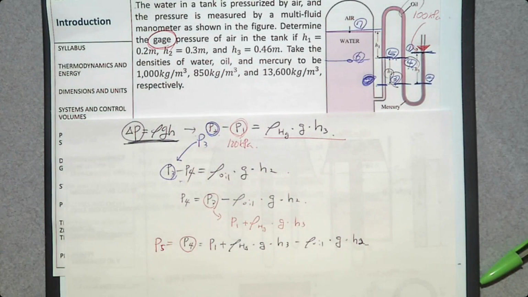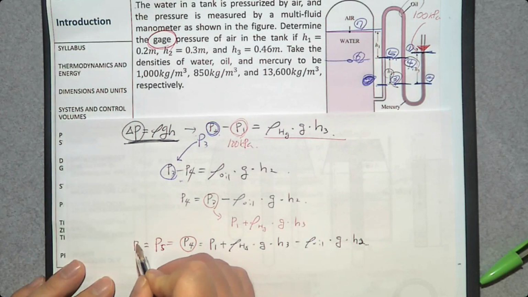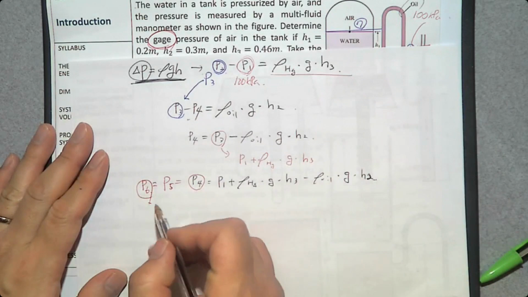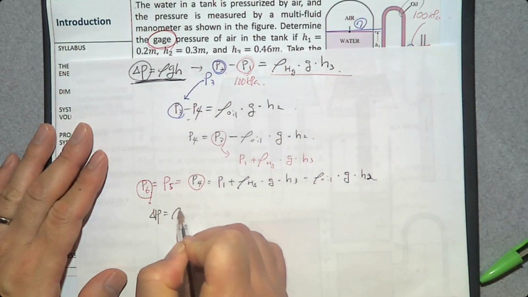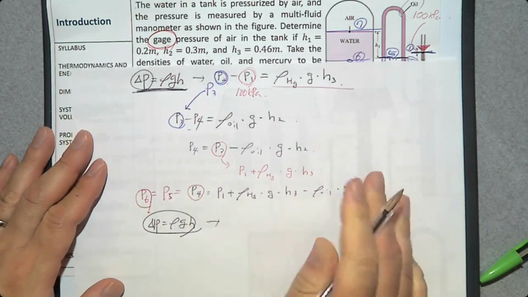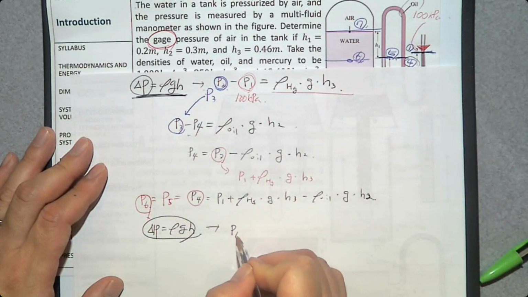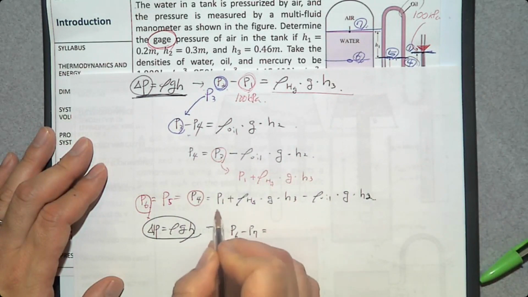Now, 5 and 6, they are in the same fluid, water, at the same elevation. So this one is the same as P6. So we got P6. Now P7. We can apply delta P = rho g H between 6 and 7. So let's do that. Now I'm going to use it between 6 and 7. We know 6 is greater than 7. So P6 minus P7 is what? This one.